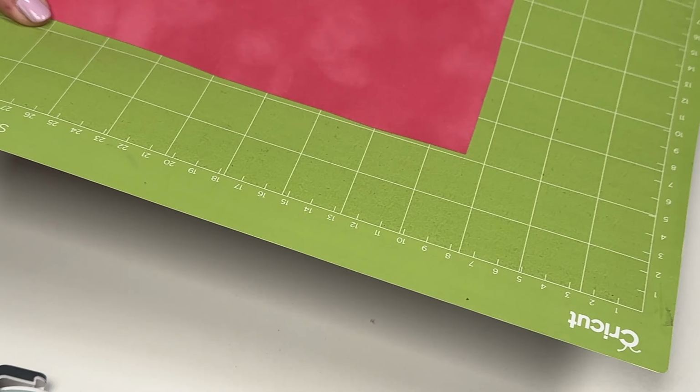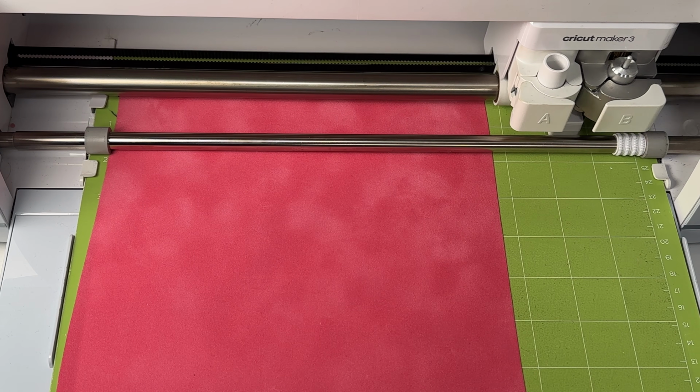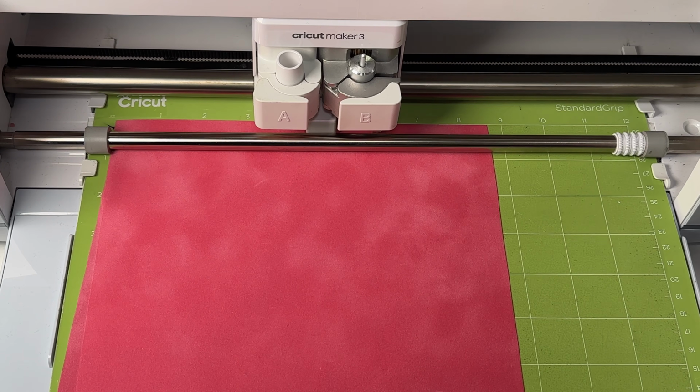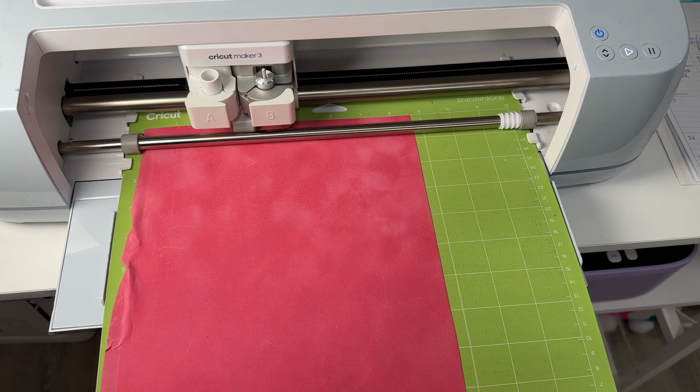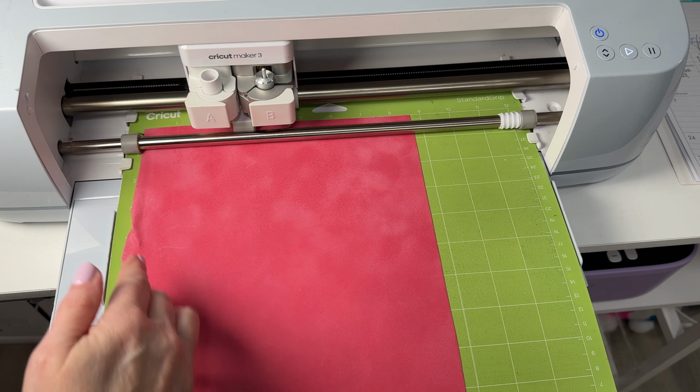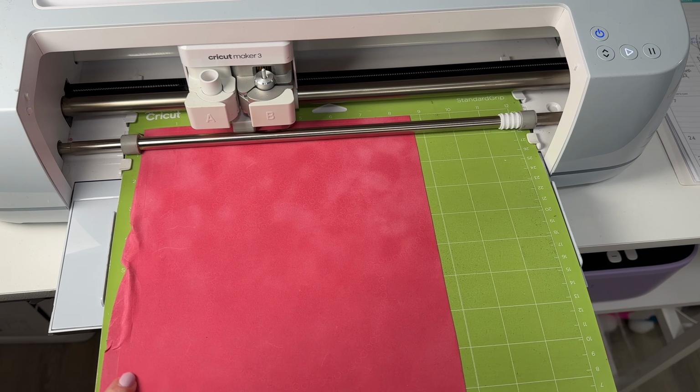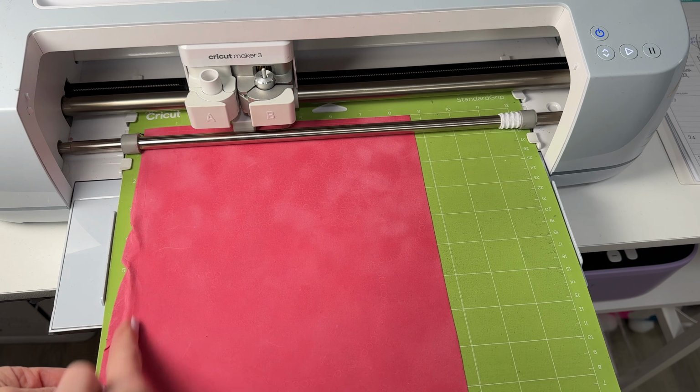We're going to go ahead and place it on the Cricut. We're going to load the Cricut. And now we're ready to hit go. All right, guys, you can kind of see here, it didn't mess anything up, but I think that it just kind of, this wasn't a good place. I should have actually trimmed this a little bit.